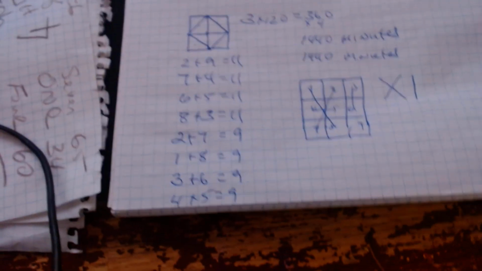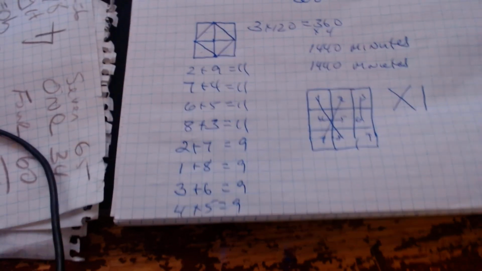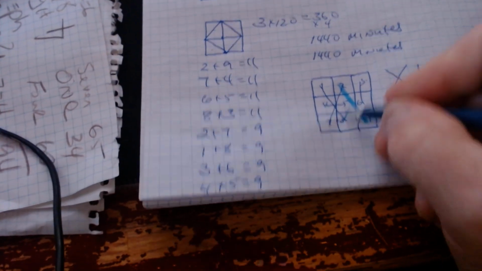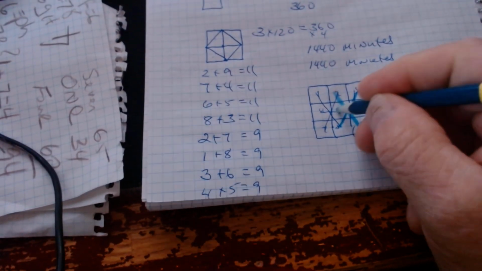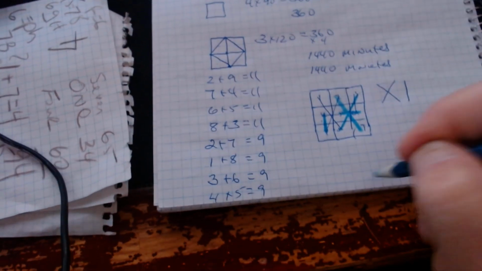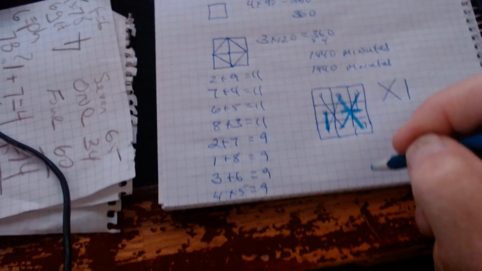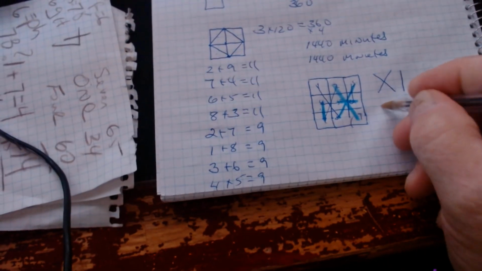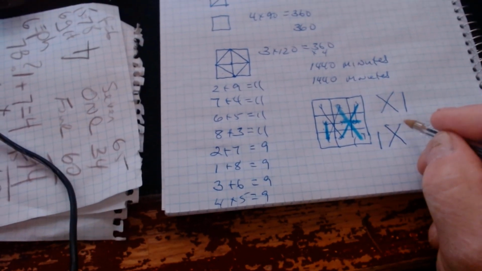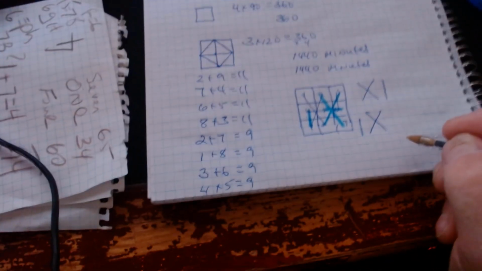When we're going to go and create into 11, we're going to get 2 and 9 into 11, 8 and 3 into 11, 5 and 6 into 11, 4 and 7 into 11. So now we're going to end up doing that, where our 9 creates 11, and 11 creates 9.